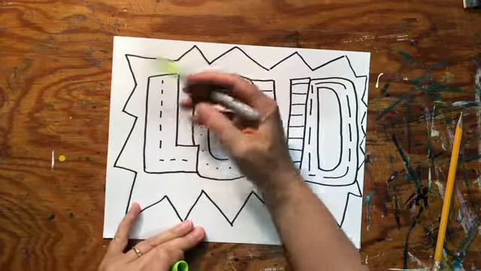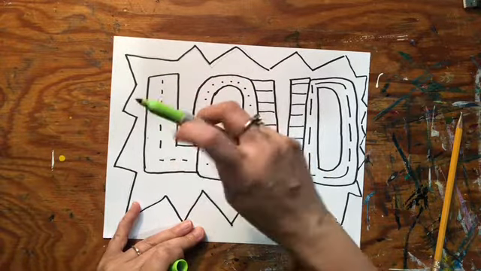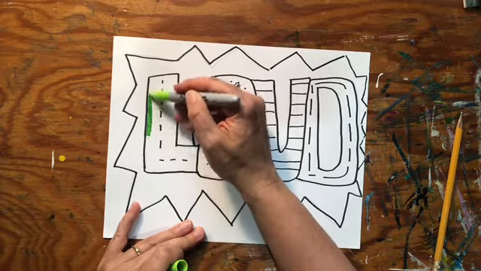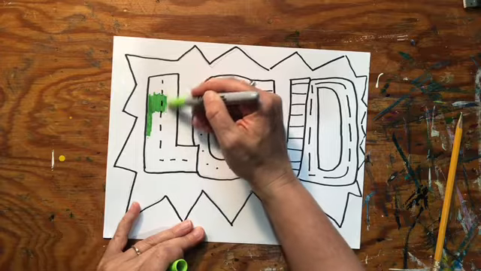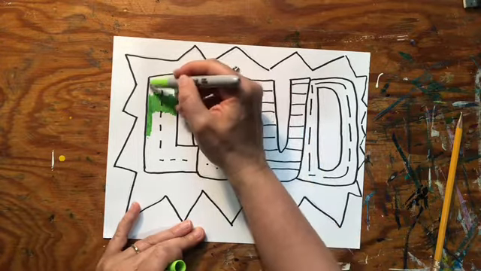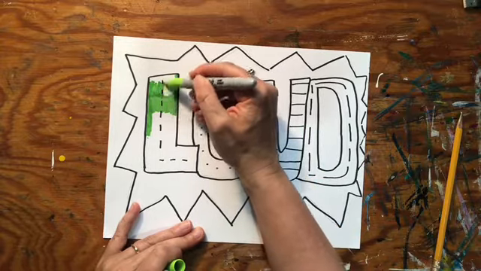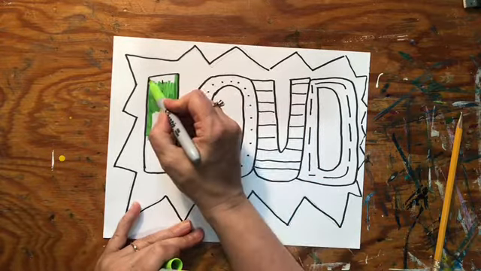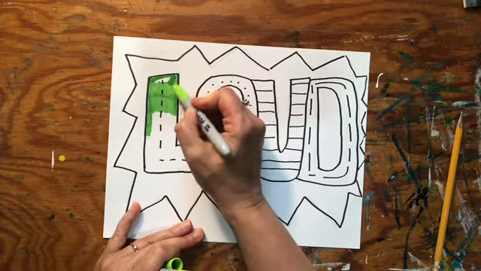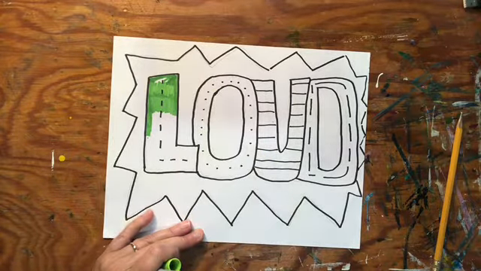And you can create that color pattern however you want. We're just going to go ahead and color in those block letters that you made. And fill in your piece with a bold design.